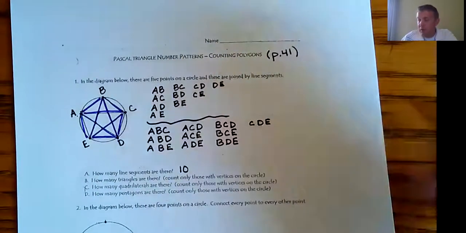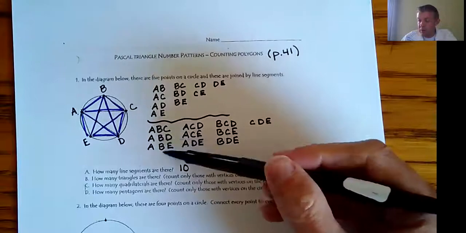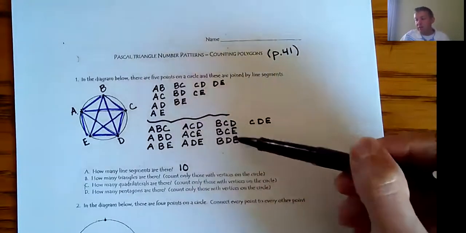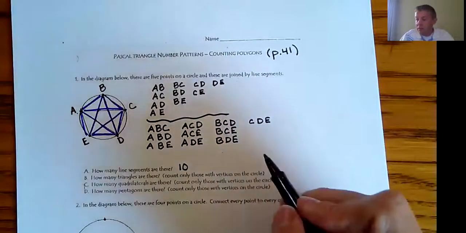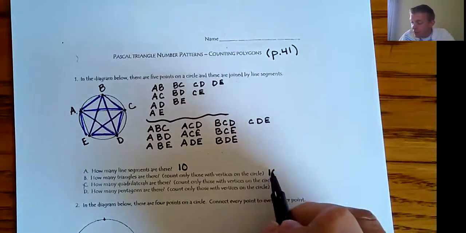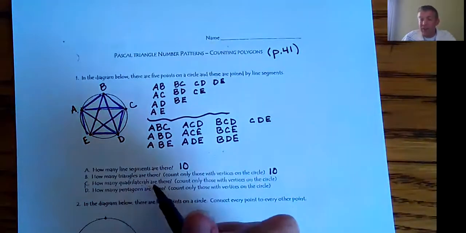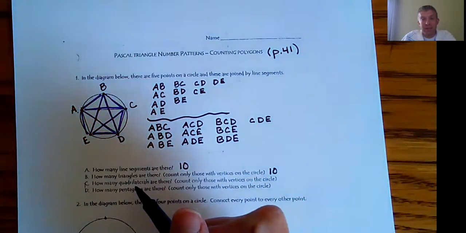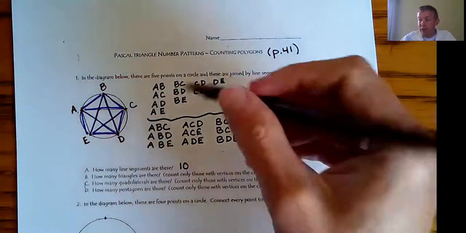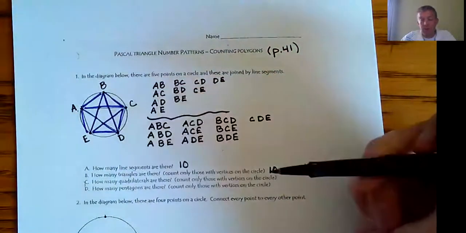So count it up, how many triangles have we got? 1, 2, 3, 4, 5, 6, 7, 8, 9, 10. So there are 10 triangles as well. Okay, moving on to quadrilaterals. Again, how many sides does a quadrilateral have? 4. So we're going to see how many lists of 4 I can do.